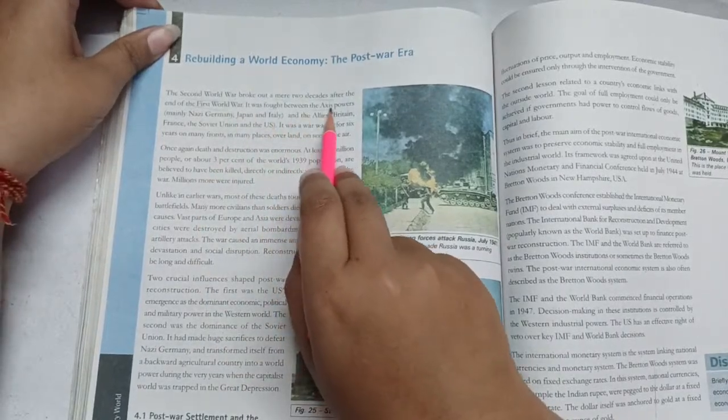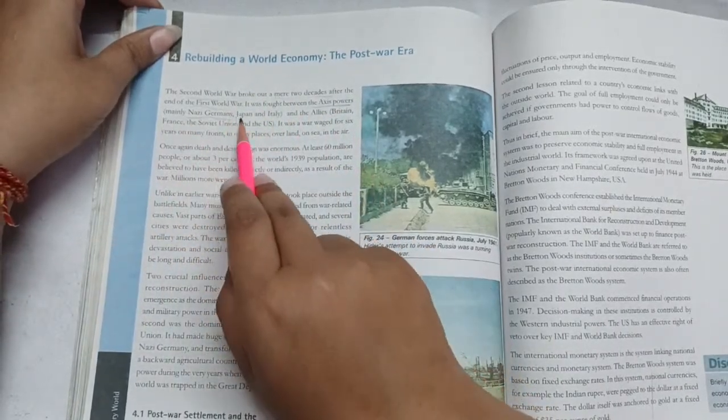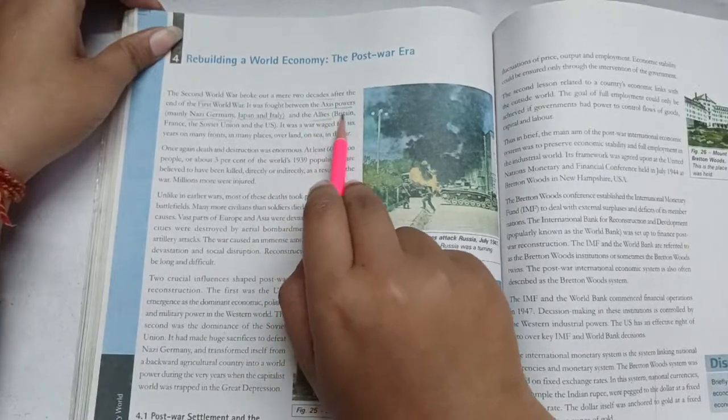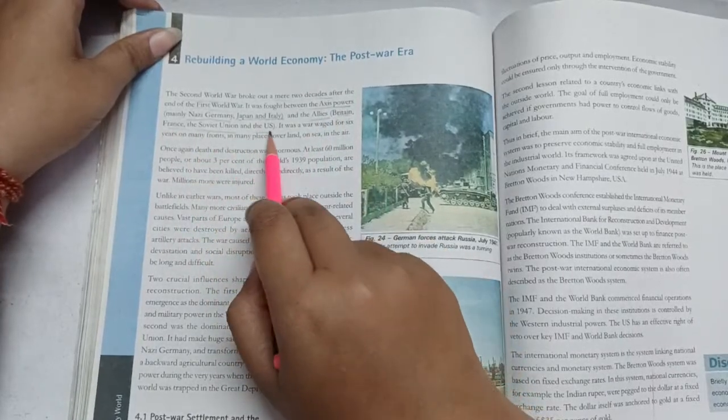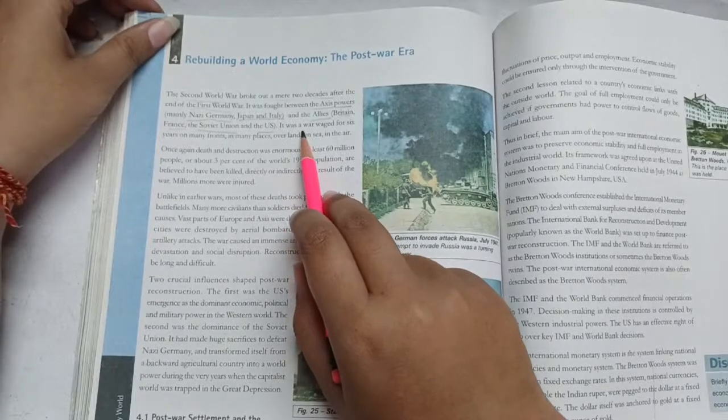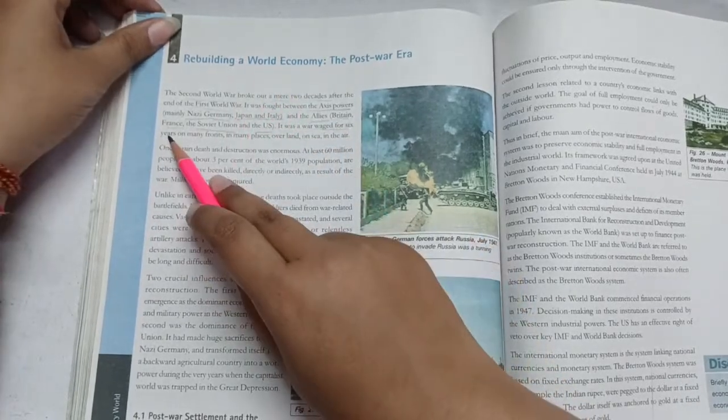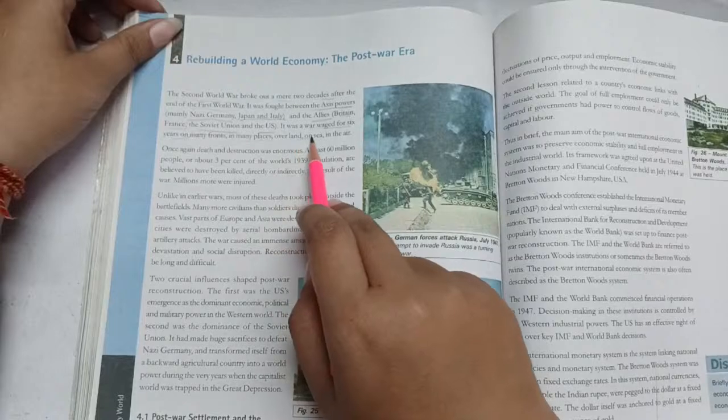It was fought between the Axis powers, namely Nazi Germany, Japan, and Italy, and the Allies: Britain, France, the Soviet Union, and the US. It was a war waged for 6 years on many fronts, in many places, over land, on sea, in the air.